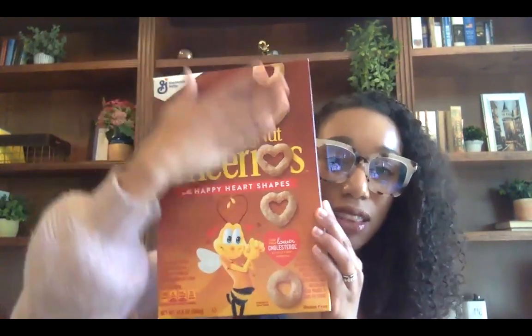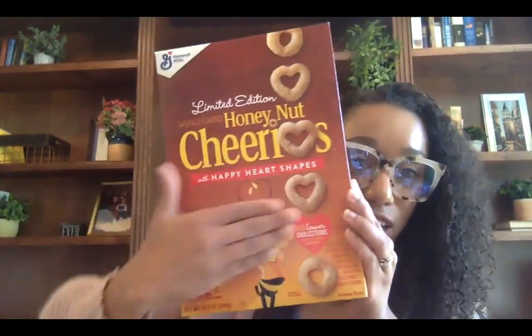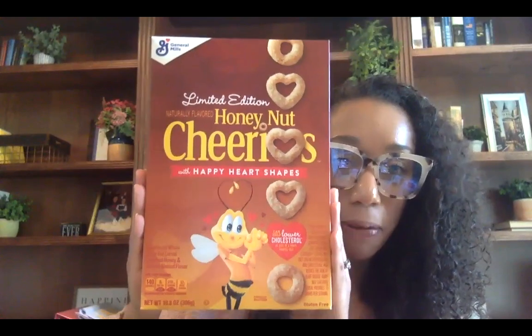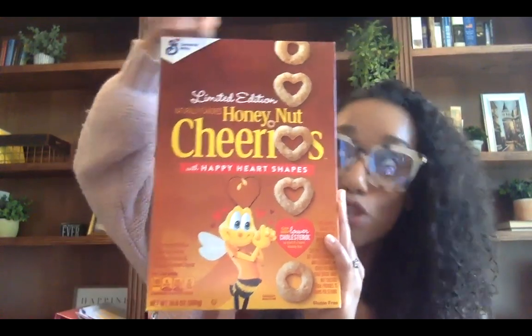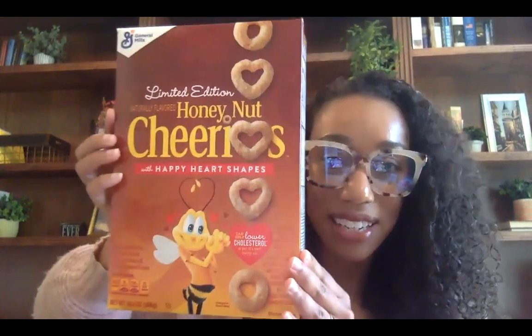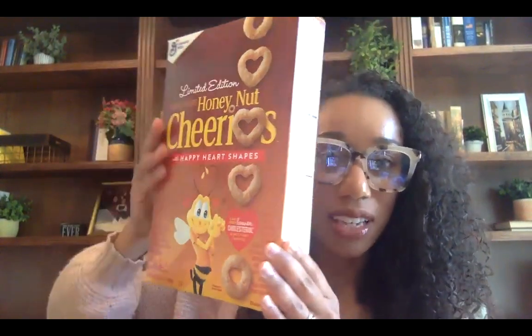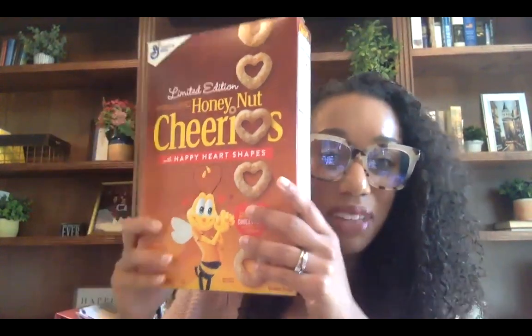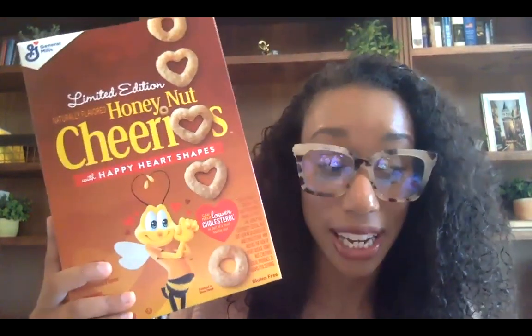Take a look at my Honey Nut Cheerios. Take a look at the face of this box here. It's shaped like what 2D shape? Let's see, it has two short sides and two long sides. I know that's a rectangle, but this box here sticks out. I can put something in it. This is a 3D shape, so this is a rectangular prism.